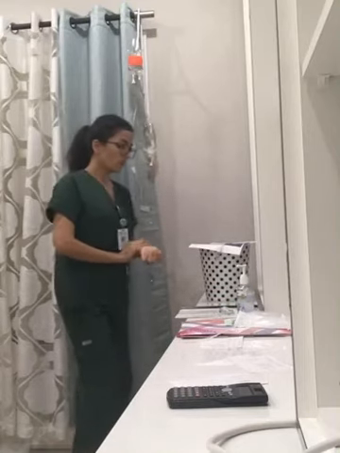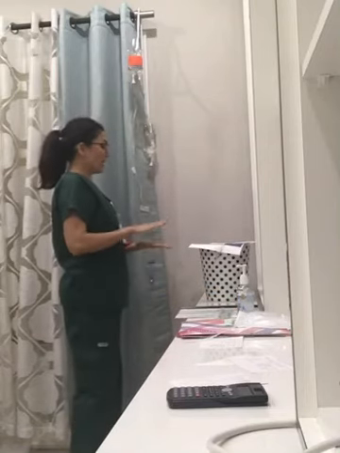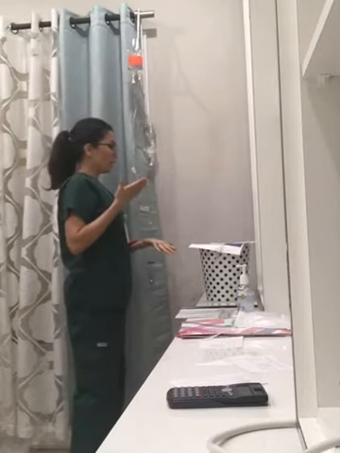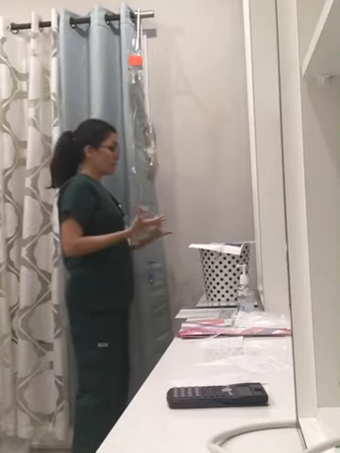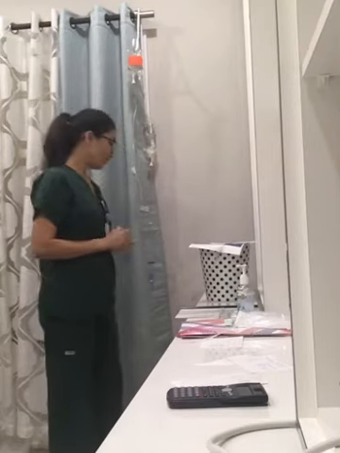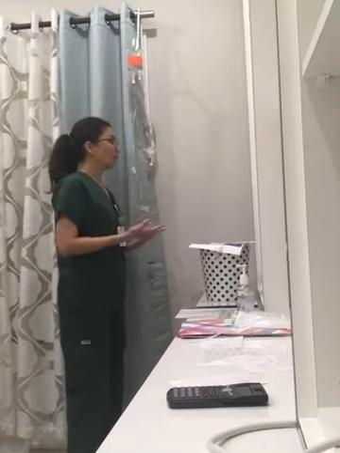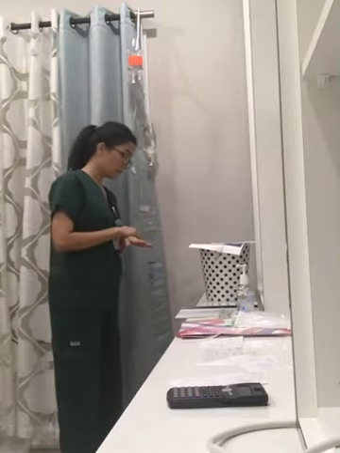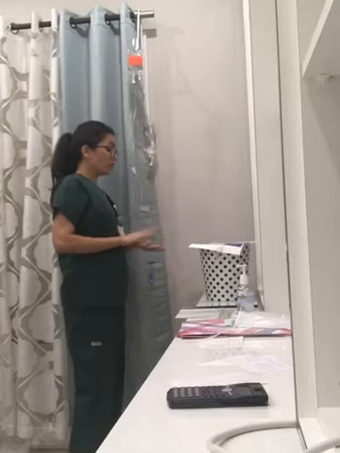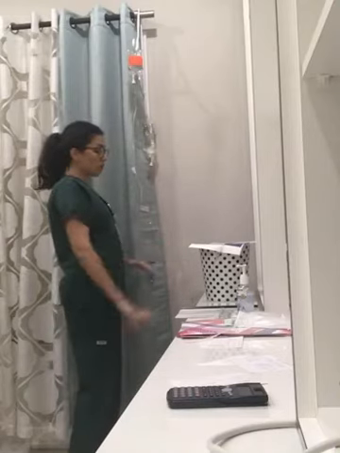Also, this medication has some common side effects, for example nausea, vomiting, headache, dizziness, and some patients may feel shortness of breath or rashes. If you experience any of those, please use your call bell and let me know.